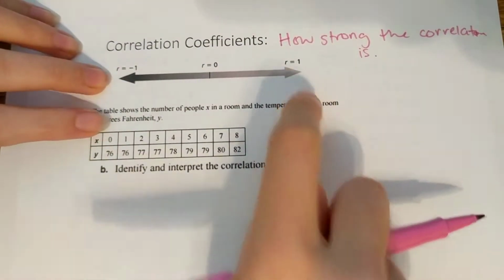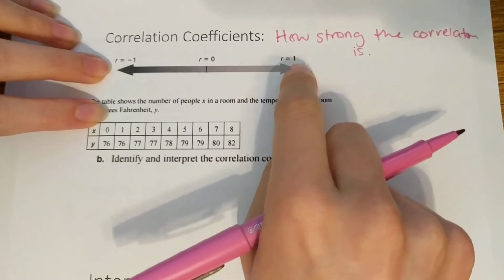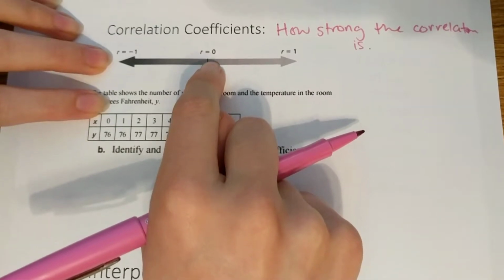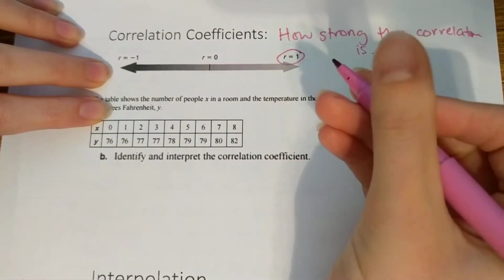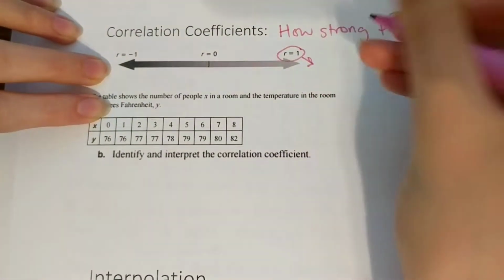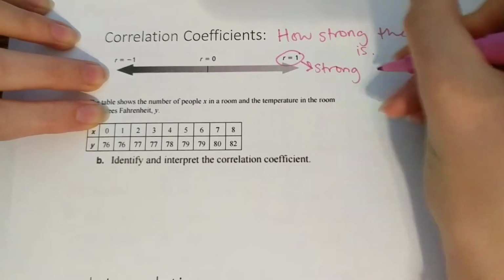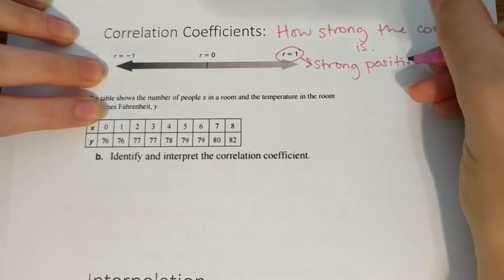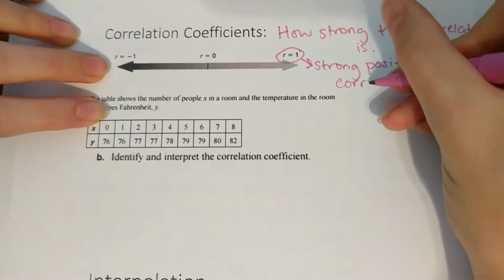It's kind of like a percentage where 1 is like 100% and 0 would be 0%. The closer it is to 1, the closer it is to a strong positive correlation. What that means is that it's almost a perfect straight line going up.